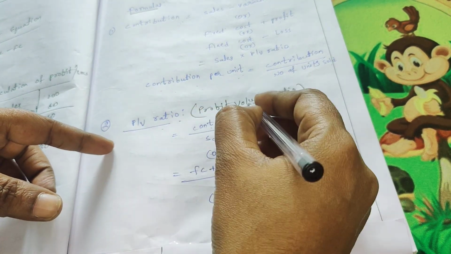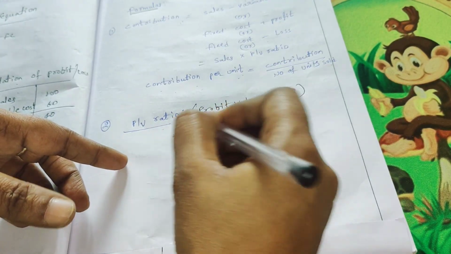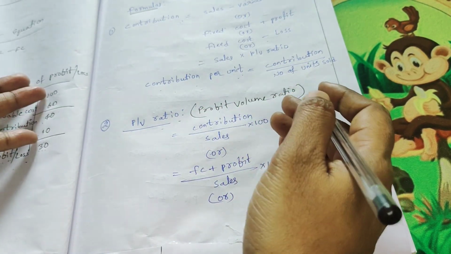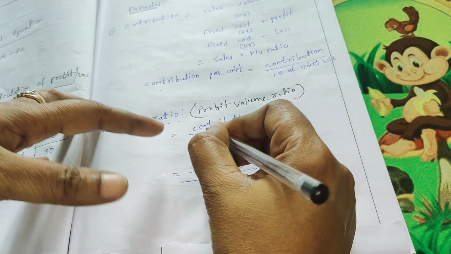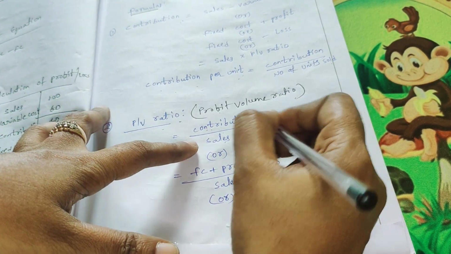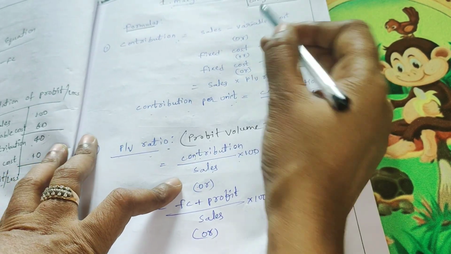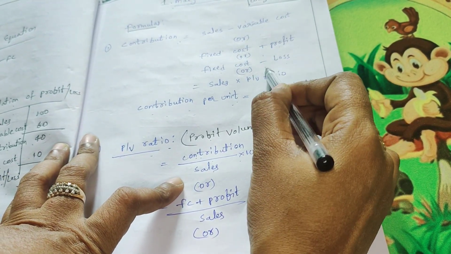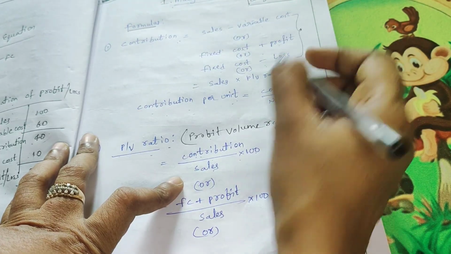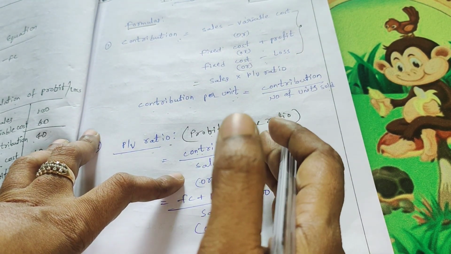PV ratio, profit volume ratio. If you learn this formula, we can write alternative formulas. How? Contribution divided by sales into 100. This is the formula of PV ratio. Already we know contribution: sales minus variable cost, fixed cost plus profit, fixed cost minus loss. These three we can apply in the place of contribution, depending on the details given in the problem.